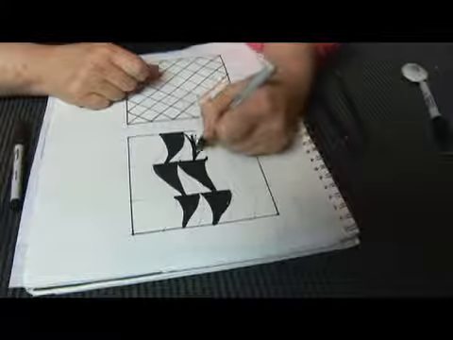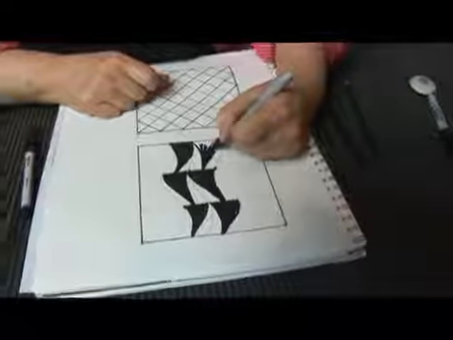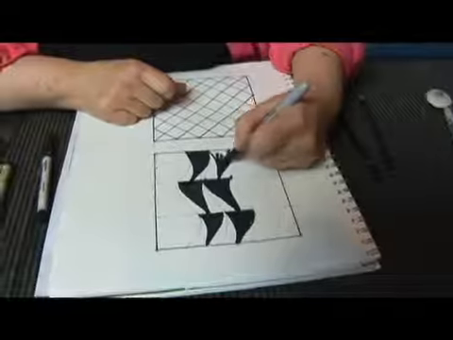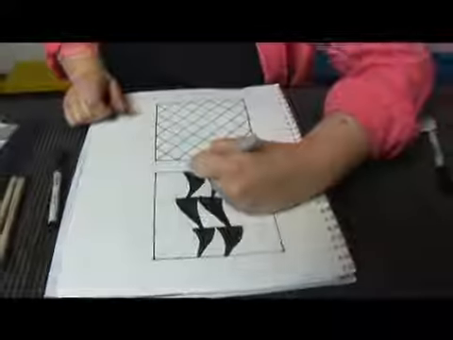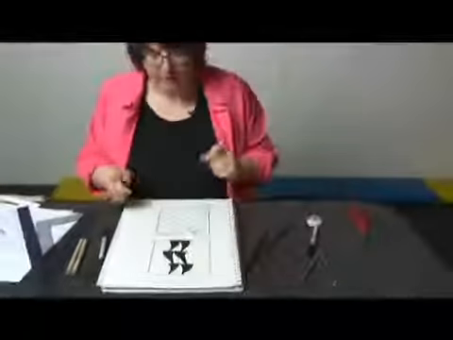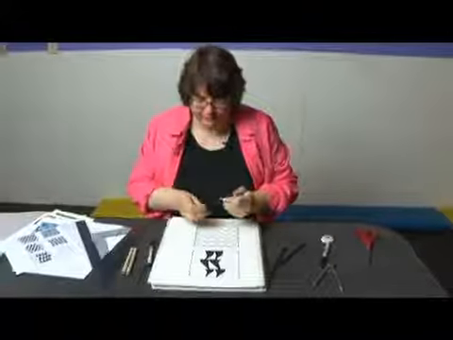And you have to usually do 2 or 3 rows of these before you really get the effect. So you don't want to give up on the first one and say, oh, I don't think I like that. And that's sort of modifying the grid a little bit. Don't just stick with a square.